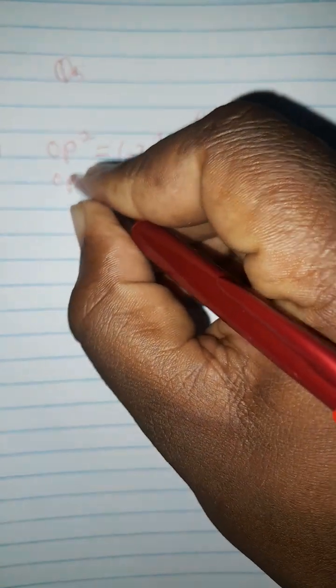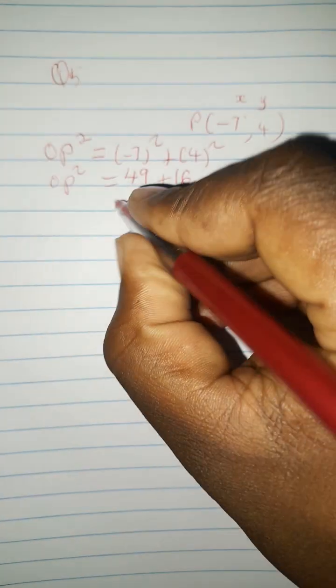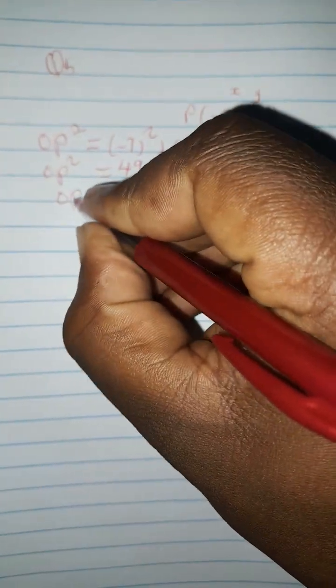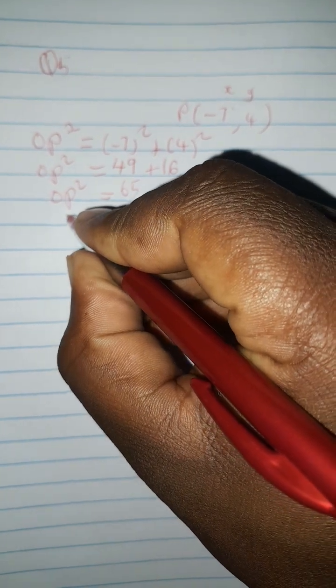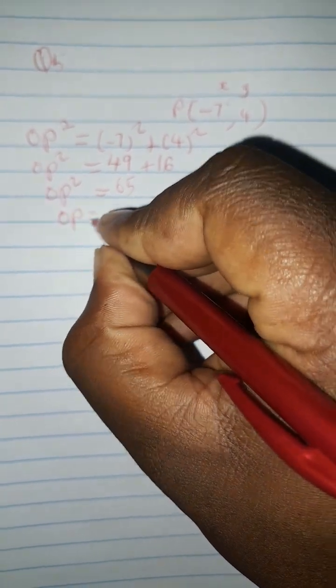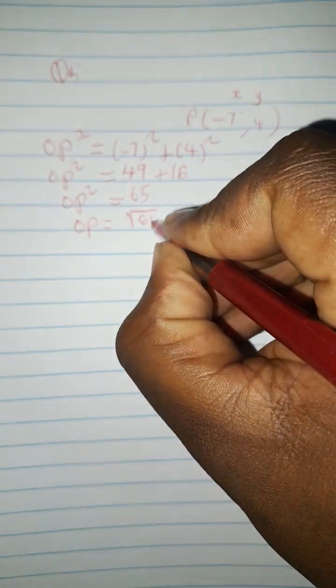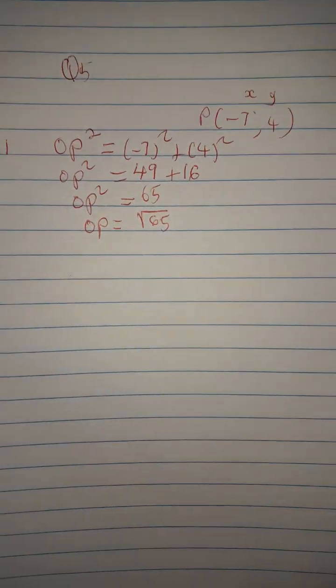Then we have OP squared. What is 49 plus 16? It will be 65. Taking the square root, OP is the square root of 65. We're going to take only the positive one because the hypotenuse can never be negative. The hypotenuse can never be negative, right?